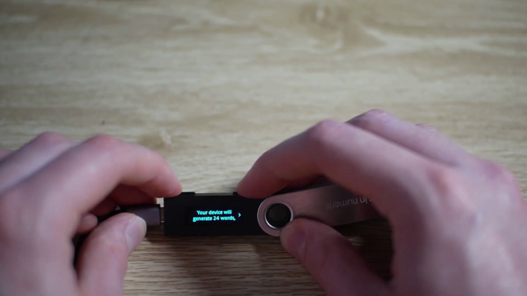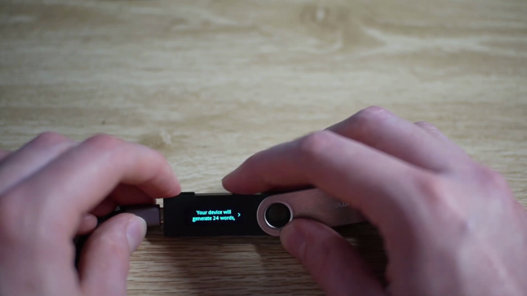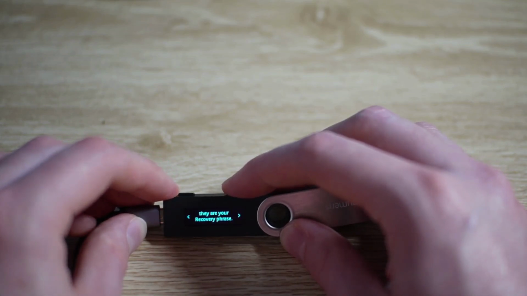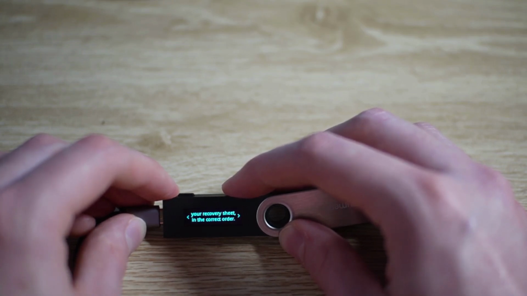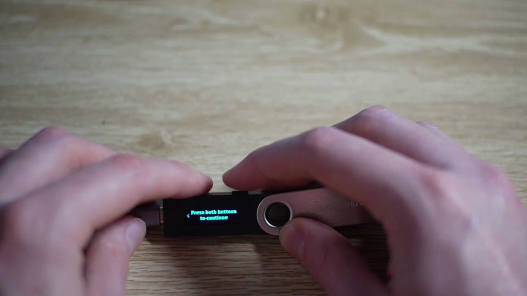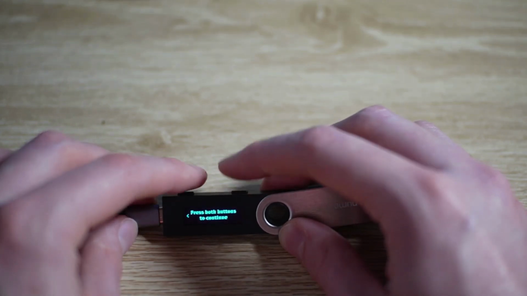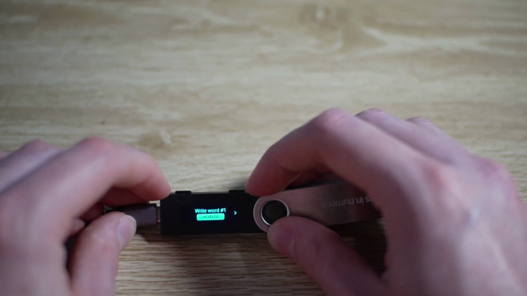So to generate these keys, you need to slide to the right. So press this button here. Keep going to the right. They just give you the same thing that I just told you. This is your backup pretty much. So just keep going to the right. And now once you're ready, hold the 2 buttons down to confirm this. Now it will tell you the words, up to 24 words.